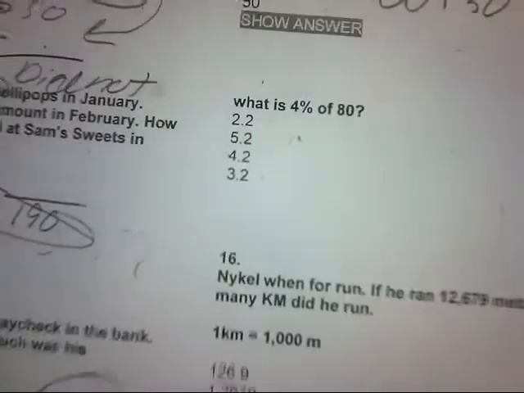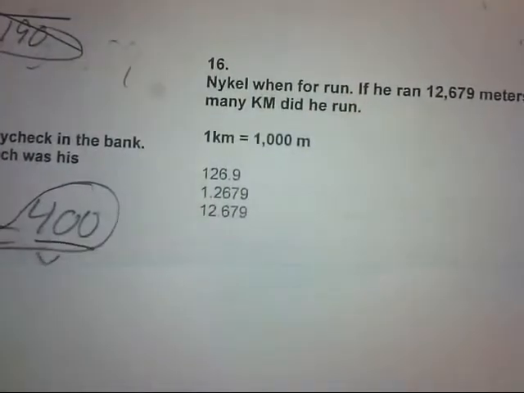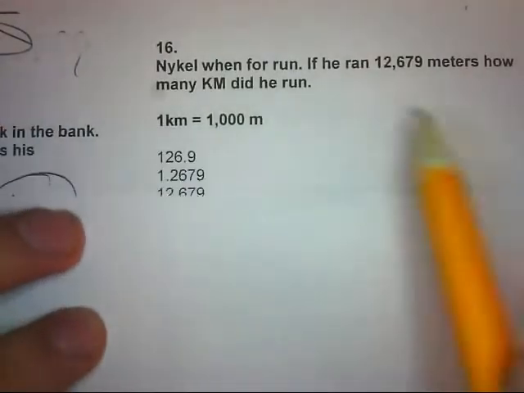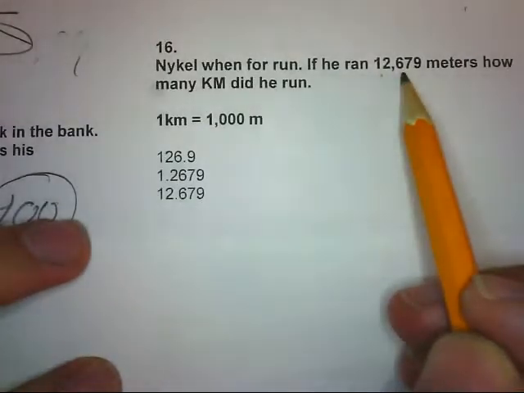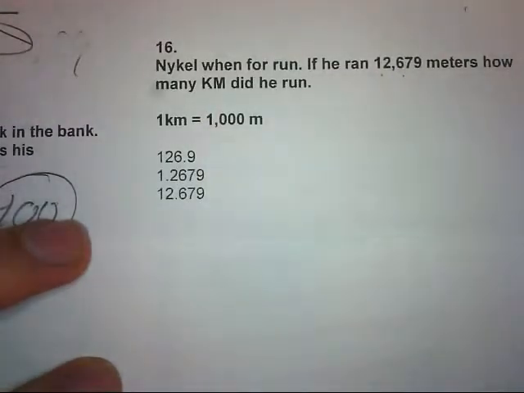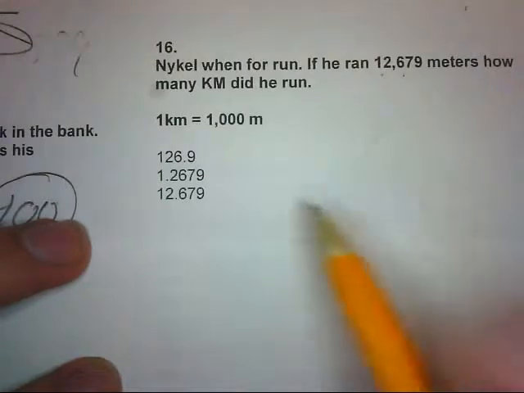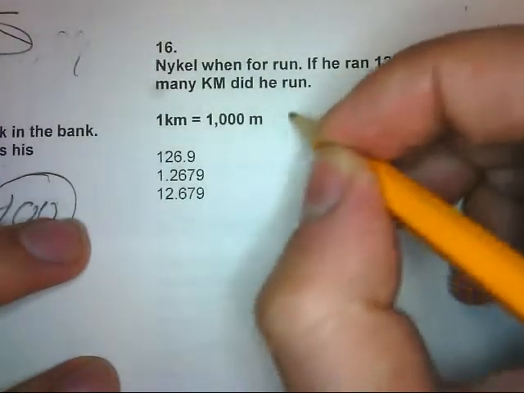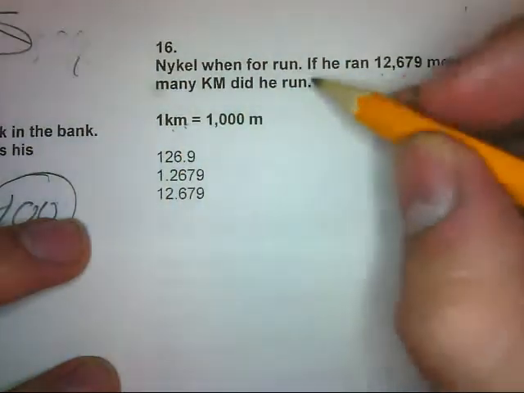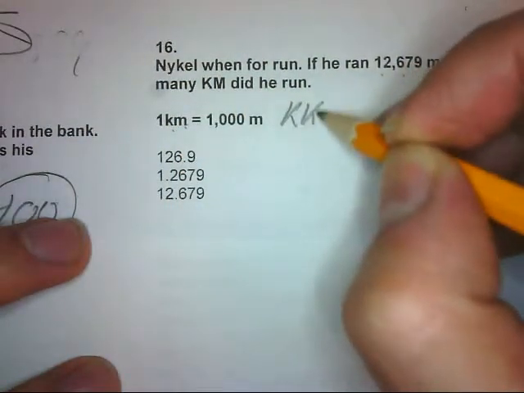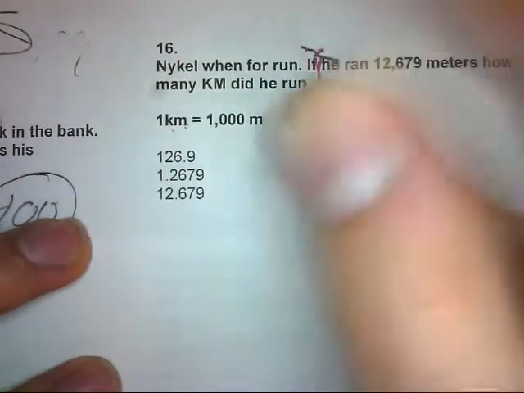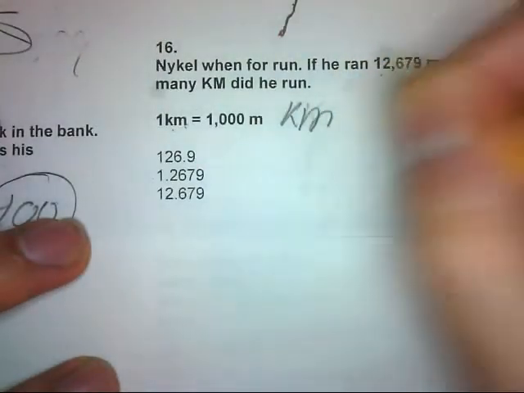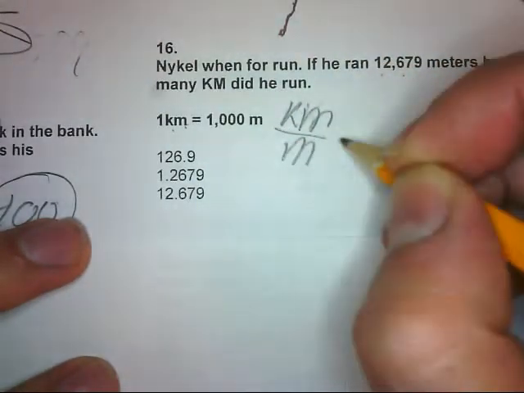All right, number 16. Michael went for a run. If he ran 12,679 meters, how many kilometers did he run? All right, this is a conversion problem. We have kilometers first, so I'll put kilometers on top. I'll put meters on the bottom.